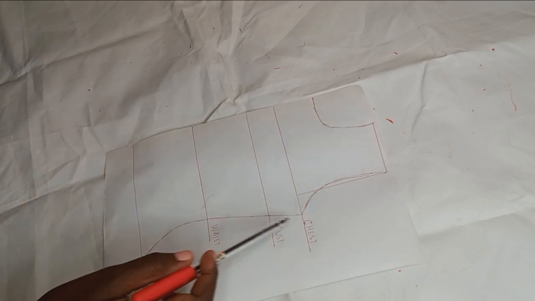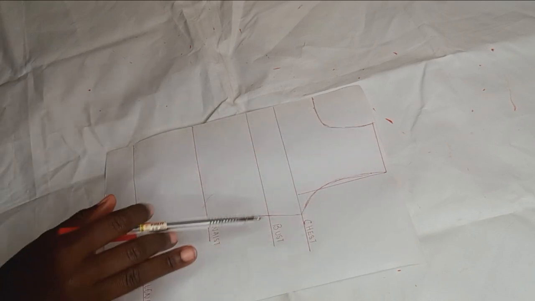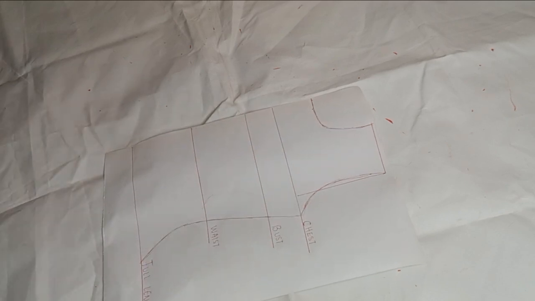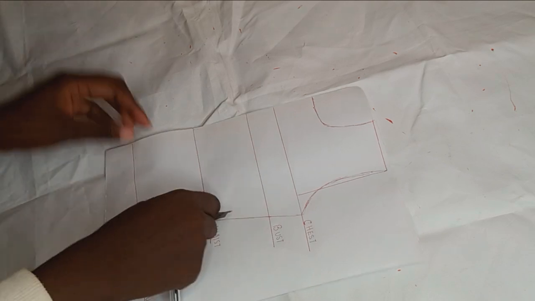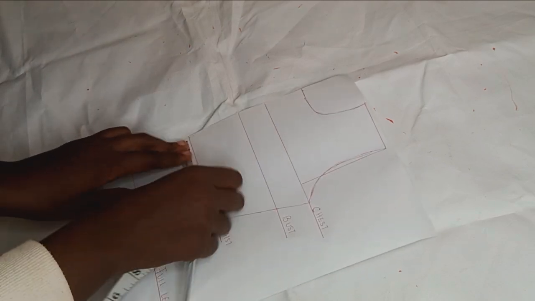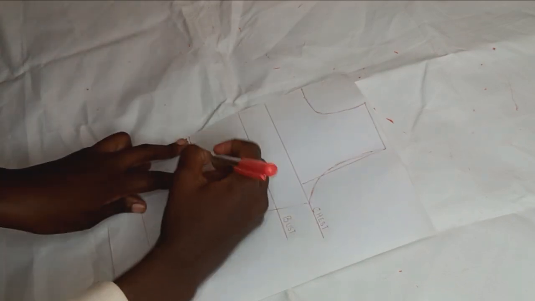So today we are going to learn how to draft four types of darts, and this is quite important for every tailoring project that you probably would have. And so what I have here is my basic bodice pattern, and I'm going to begin with my waist dart.